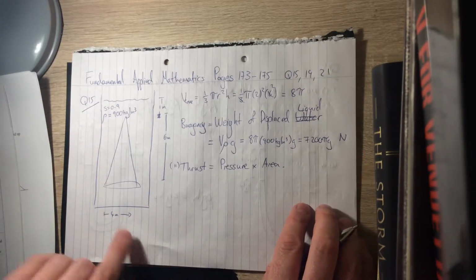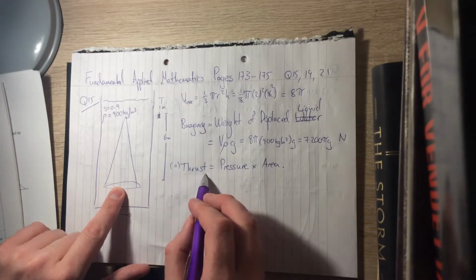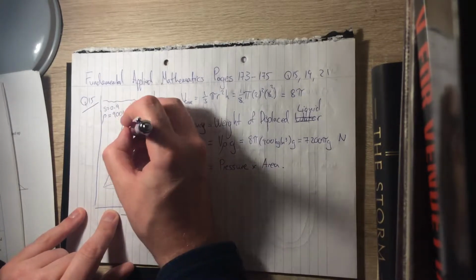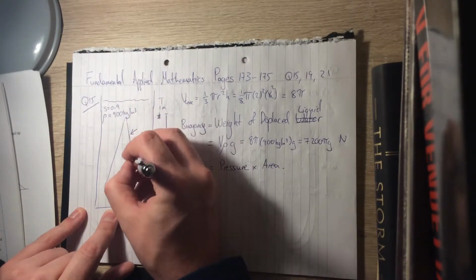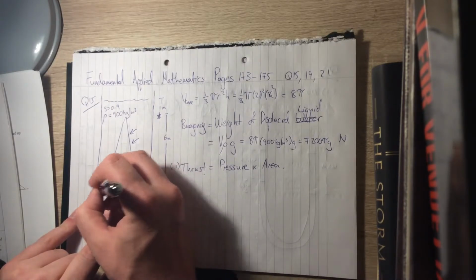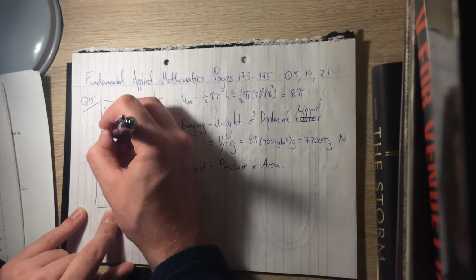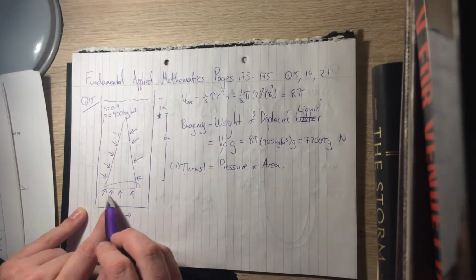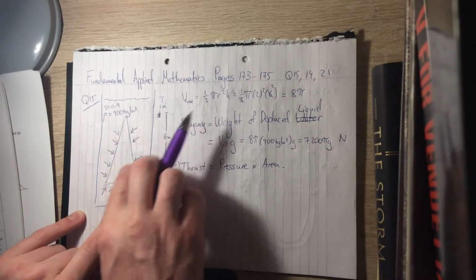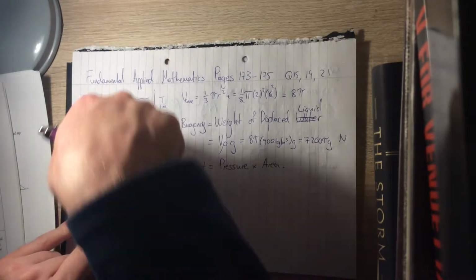Second part says find the thrust on the flat surface. So flat surface in the bottom. So thrust is a force caused by pressure. So pressure in liquid acts in all directions. So this thing is feeling it, I suppose, at every point on its surface. The net effect of all this pressure here is to push the thing up. And the net effect of this pressure here is to push it down. So this is called the upthrust and the downthrust.